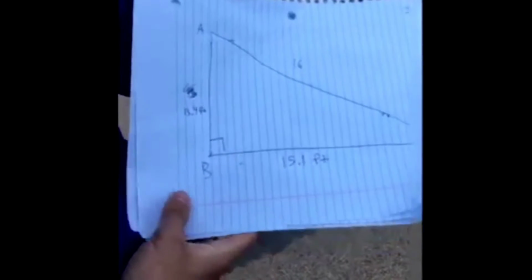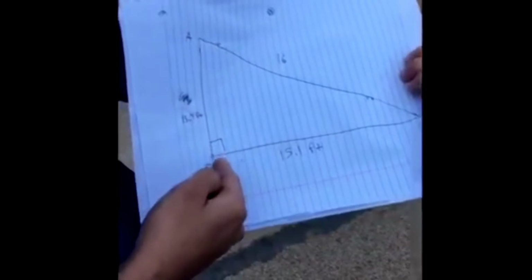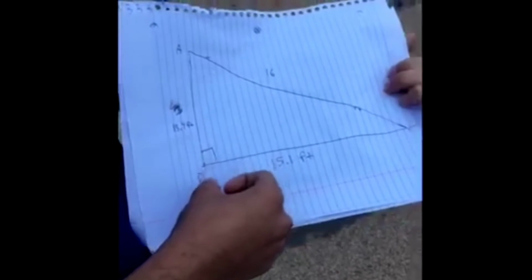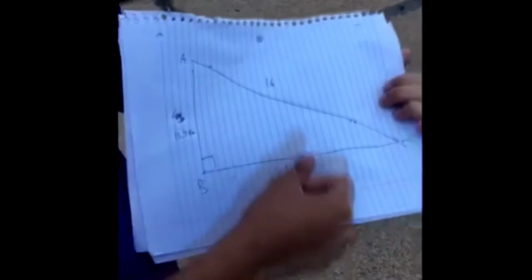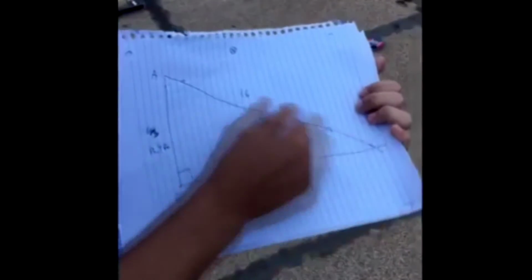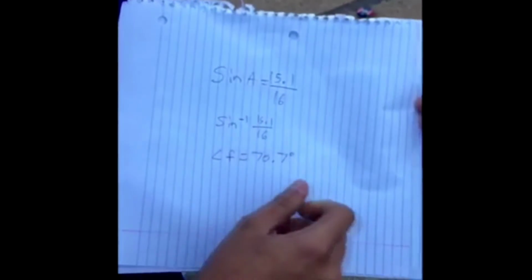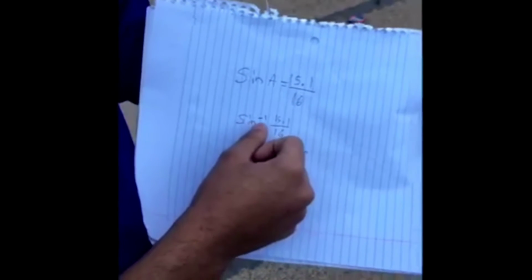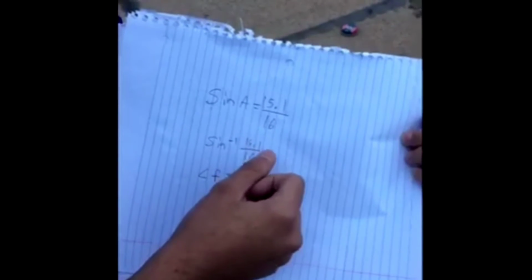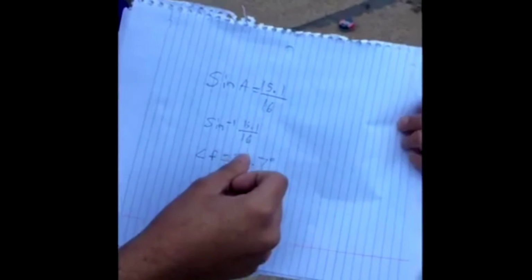So I have done the measurements of everything of the triangle. So pretty much from me to the floor is 13.4 feet. From the floor at B to C would be 15.1 feet. And from me, where the rifle is, to the target is 16 feet in all. So pretty much using the numbers that I measured from this roof, I will be plugging in. I plugged in 15.1 over 16 into the sine A formula, and from there I inverse sine, sine to the negative 1 of 15.1 over 16, which got me an angle of 70.7 degrees in order to make the shot.